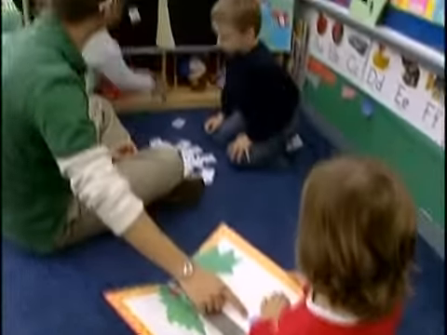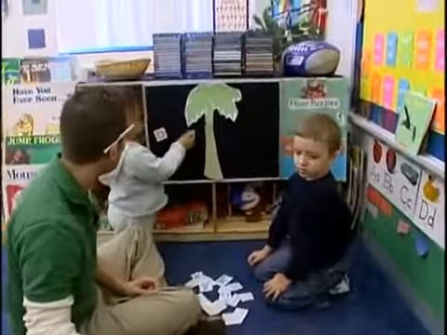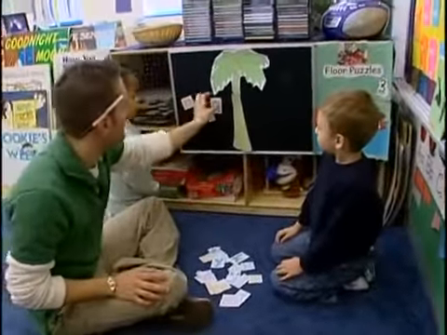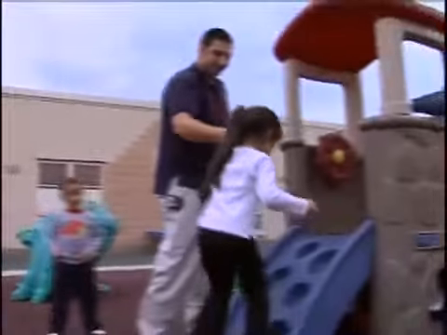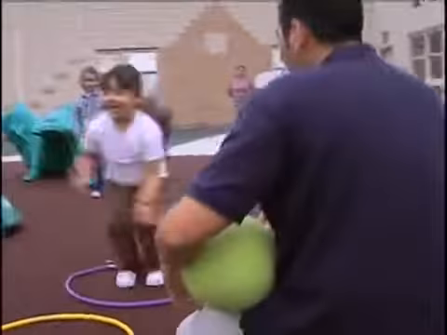To the top of the coconut tree. Now let's wait until Leah puts ABC up. Now go up the stairs. Sometimes I use our outdoor time for small group learning. Through the house and down the slide. I organized an obstacle course to support math learning. Back in line.